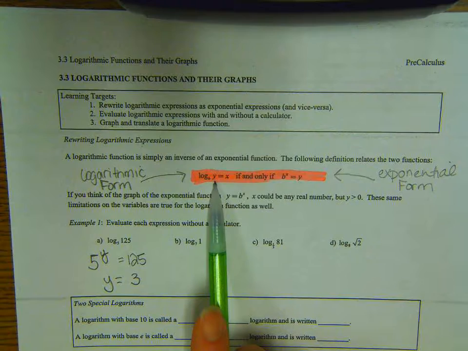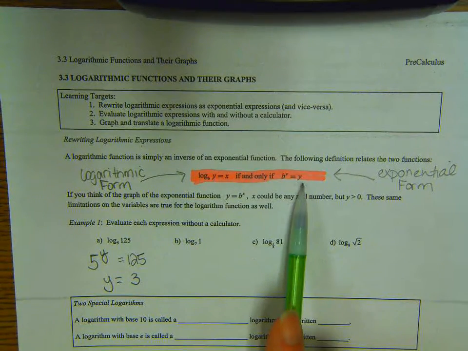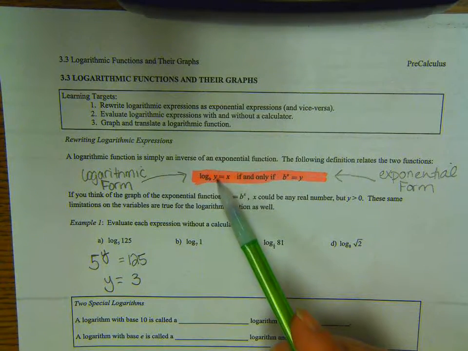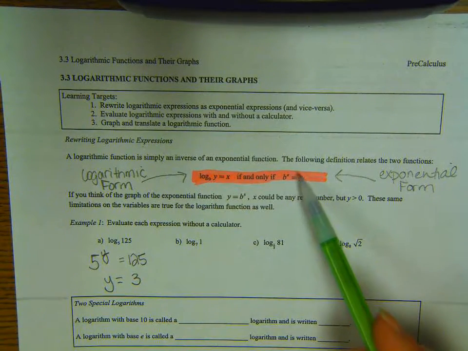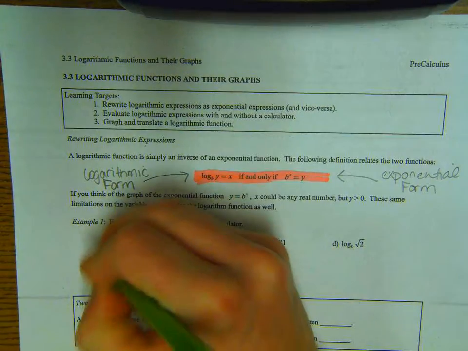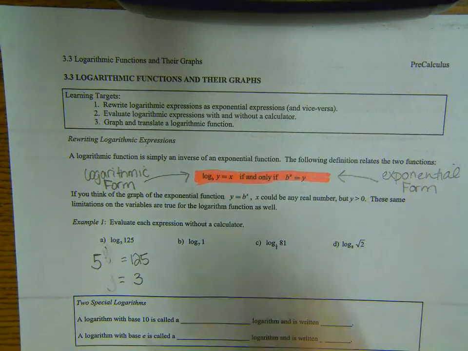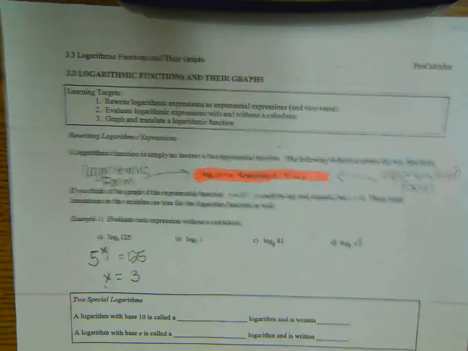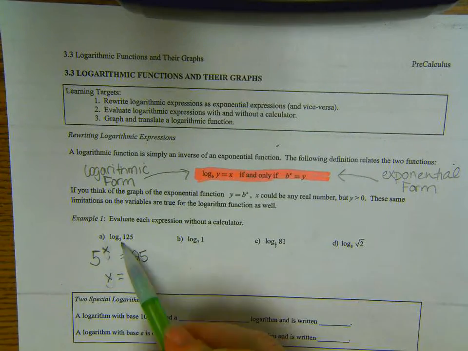And what we're trying to do is figure out x, I guess. Would you like it to be an x? Yeah, here. Where is 5? 5 is the base. So what's the base in letter B? 7.